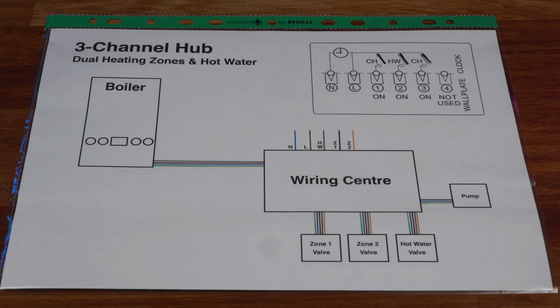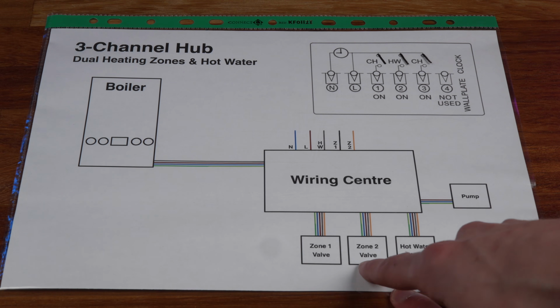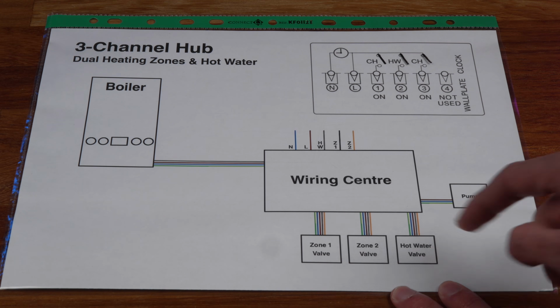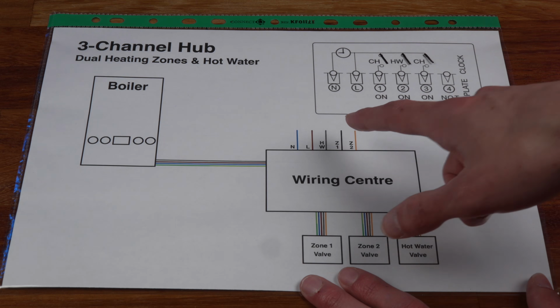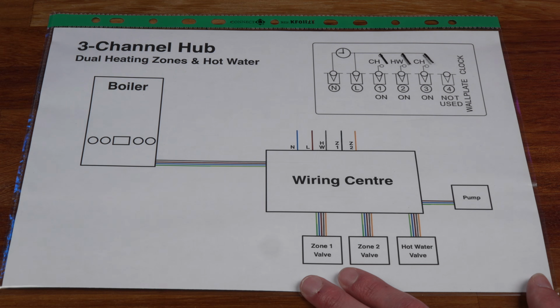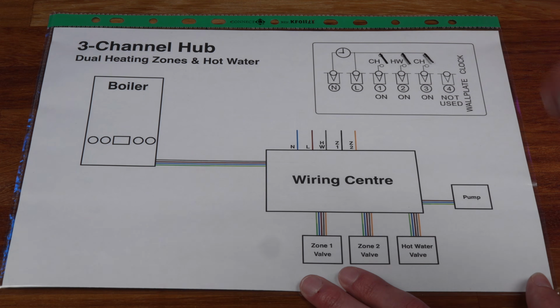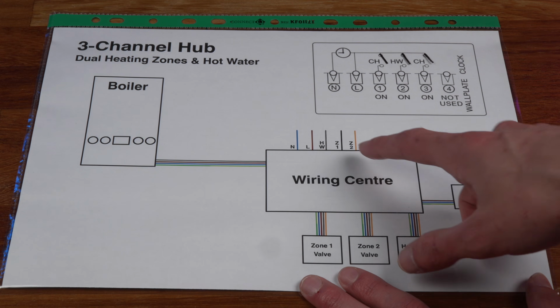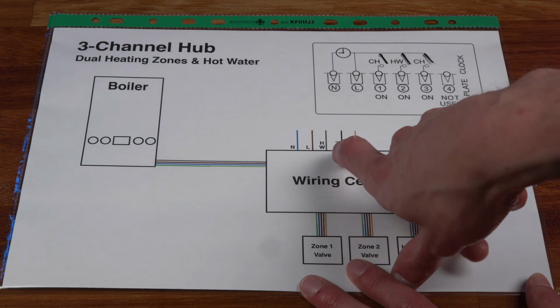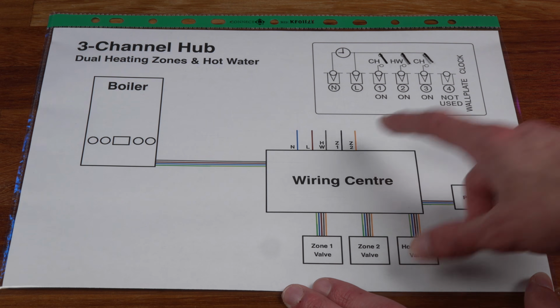It's basically the same as before, but now we have 2 separate valves for each of our heating zones, and then still have a separate hot water valve like we had before. Then, like before, we have our switch lines connecting to the wiring centre, and these will be connected to your existing programmer or your thermostats. However, this time, because we have a second heating zone, we now have 3 switch lines. We have one for hot water, one for Zone 1's heating, and one for Zone 2's heating.